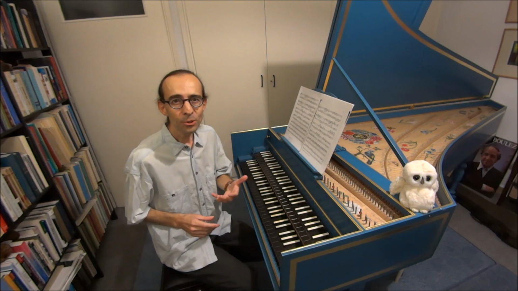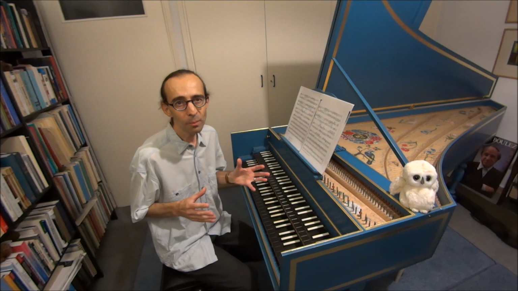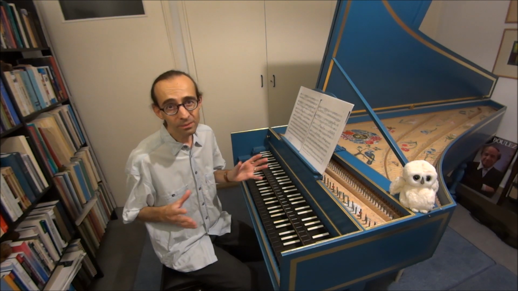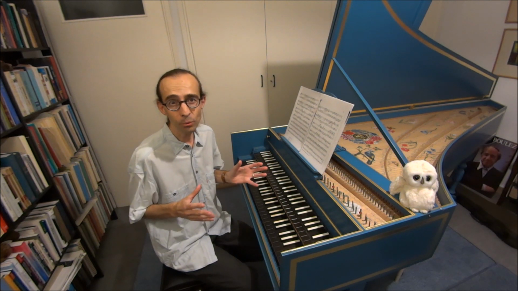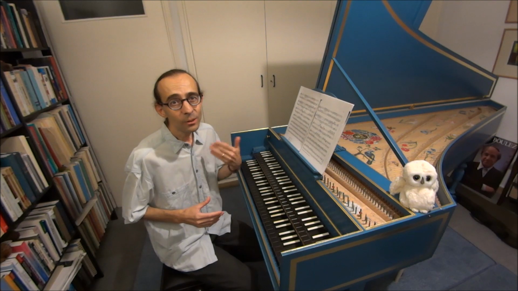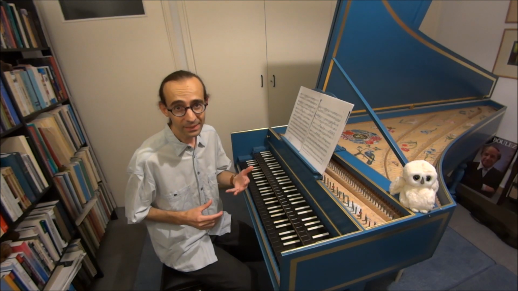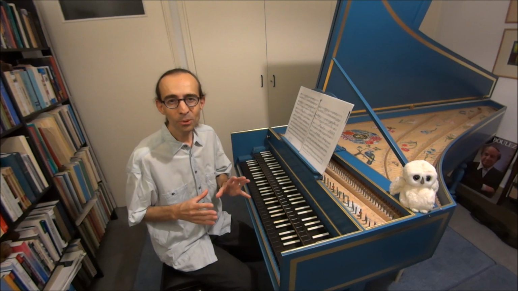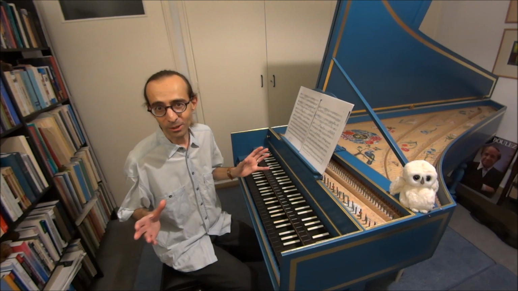Was he after a sort of transposed quarter comma mean tone with a wolf placed elsewhere? Or perhaps a modified mean tone that dispenses with the wolf and makes F minor playable? Did he want the same expressive effect in both versions of the piece? Or was he interested in exploring alternative expressive colors?